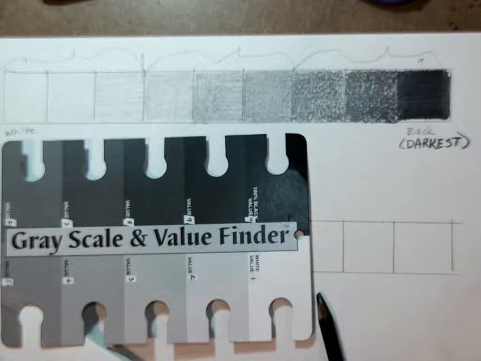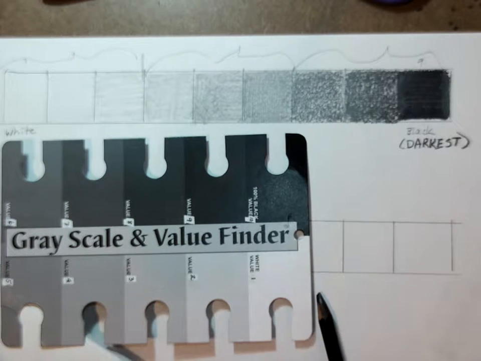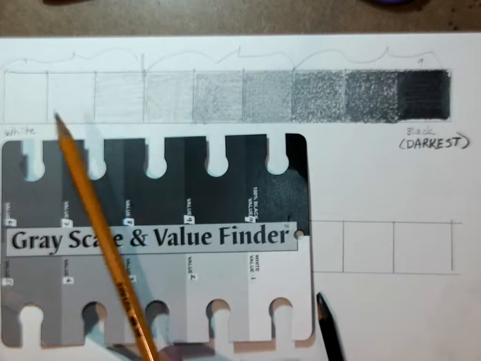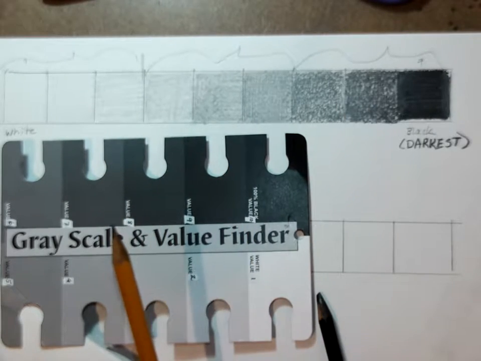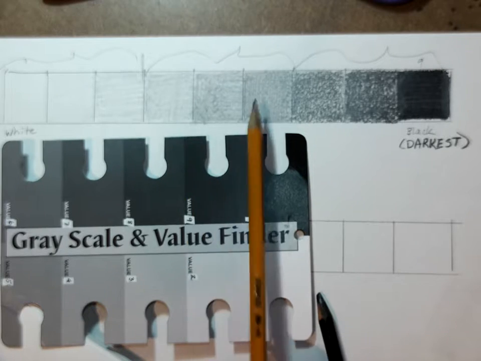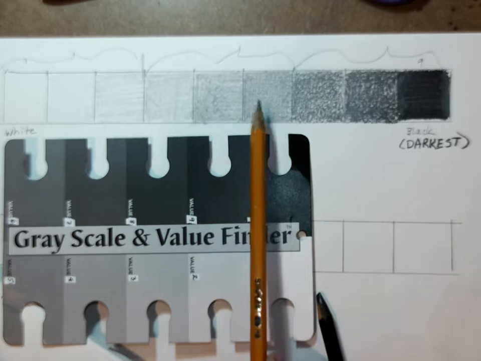Okay, so here's the light, medium, dark. You don't have to have all of them in every drawing, but it would be good to have one from each of these categories in your drawing. If you have all this and no lights, it's going to read kind of flat.